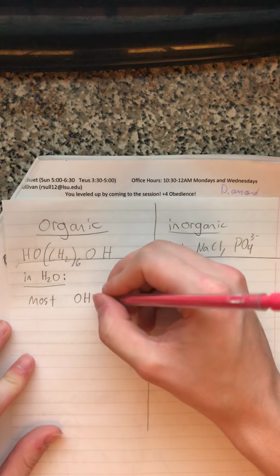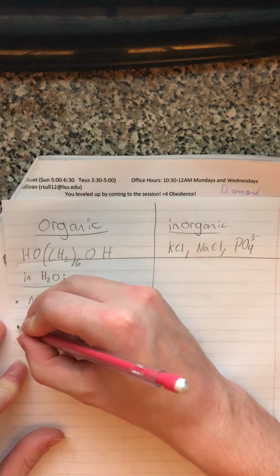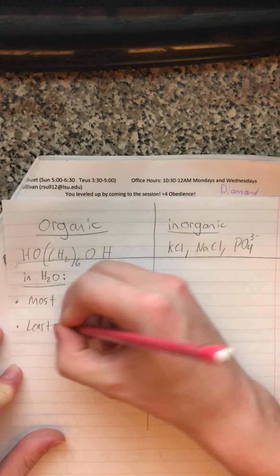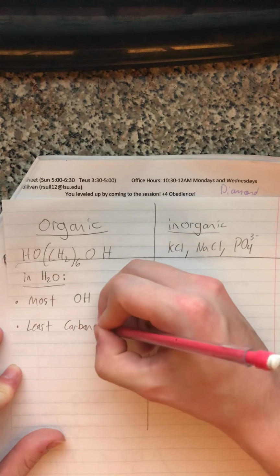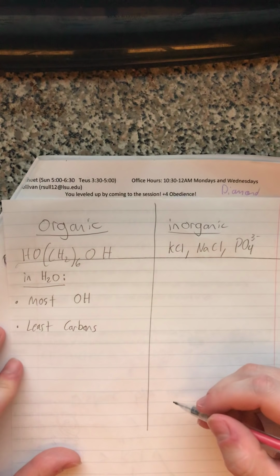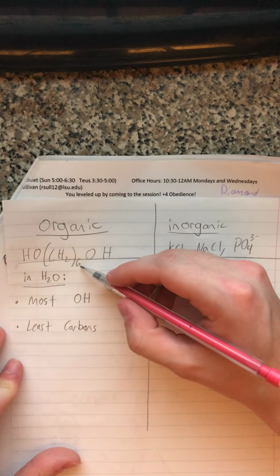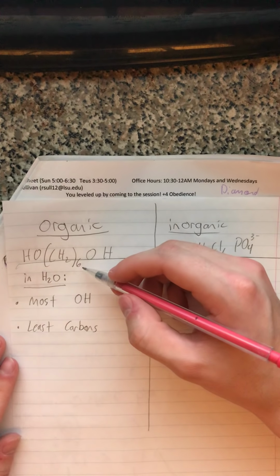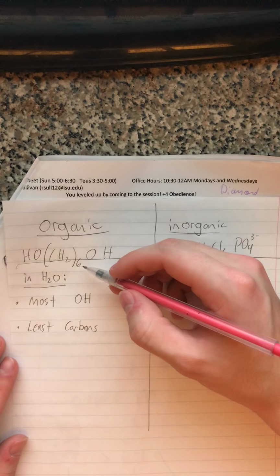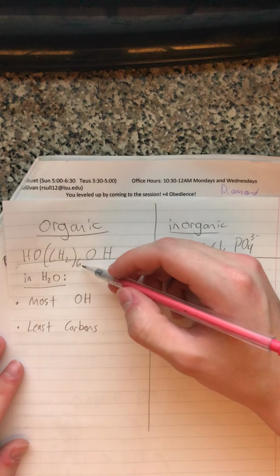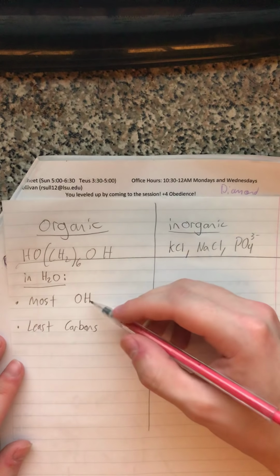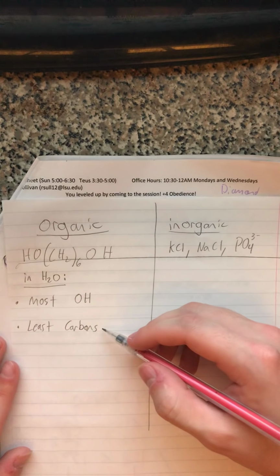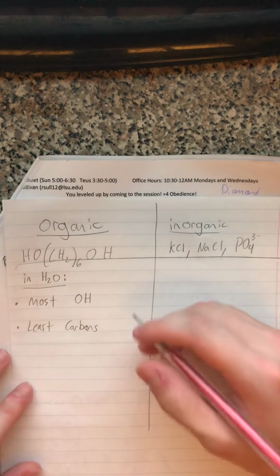Then, if there is a tie, the second thing you look for is whatever has the least number of carbons. So like this 6 right here is telling me that this compound has 6 carbons in it. If there was something that had 5 carbons in it, that would be more soluble than something that had 6. So first, look for whatever has the most OHs. If there's a tie, then look for something that has less carbons. That's all you do.